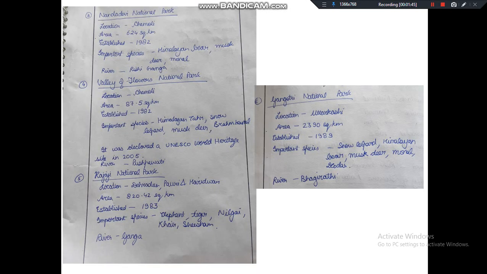Third is Nanda Devi National Park. Location Chamoli, area 624 square kilometers, established in the year 1982. Important species: Himalayan bear, musk deer, monal. River Rishiganga. Next is Valley of Flowers National Park. Location Chamoli, area 87.5 square kilometers, established in 1982. Important species: Himalayan tahr, snow leopard, musk deer, Brahmakamal. It was also declared a World Heritage Site in the year 2005. This is an important point regarding this national park. It is situated on river Pushpavati.